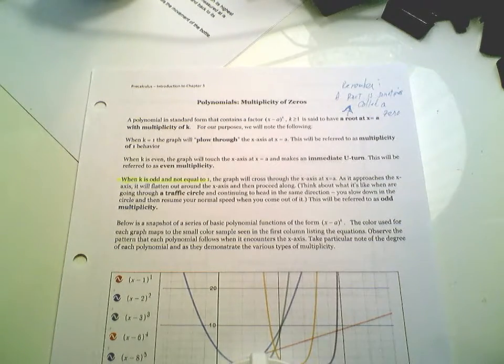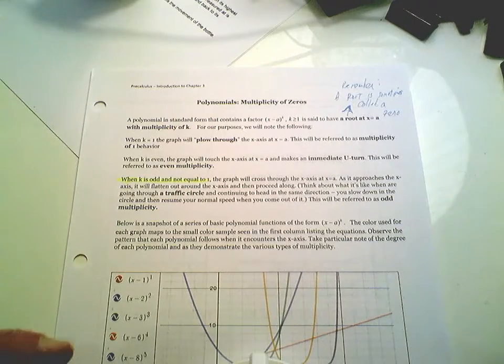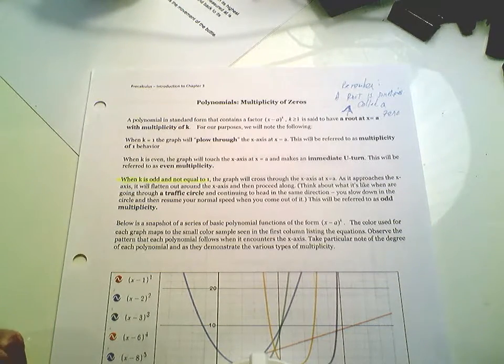And finally, if k is odd, if x minus a repeats itself an odd number of times with any odd number that's not equal to 1, so (x minus a) to the 3rd power, (x minus a) to the 9th power, and so on, we'll have what I call traffic circle behavior. The graph will continue to either increase or decrease, but as it gets to the root, it kind of flattens out, as you do if you're going to go through a traffic circle and continue in the same direction. You're going at speed.